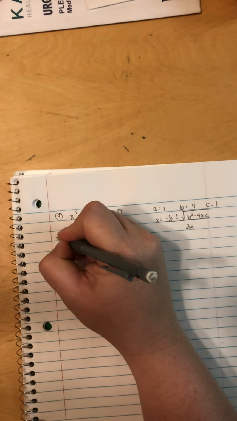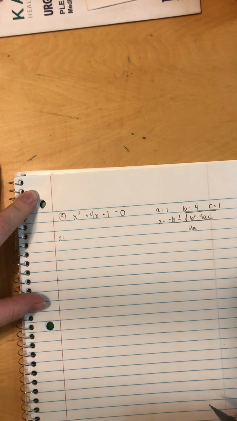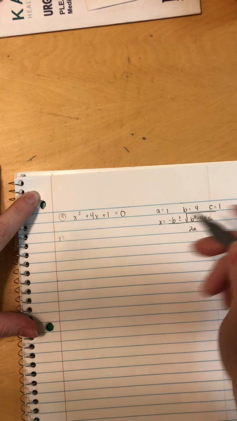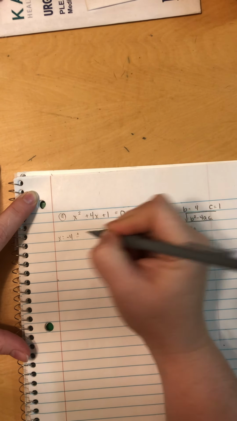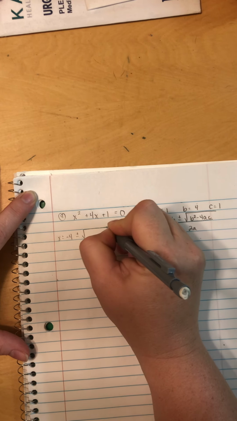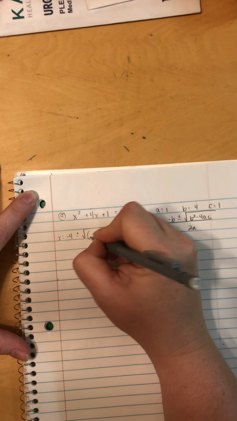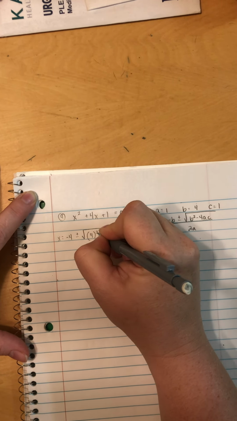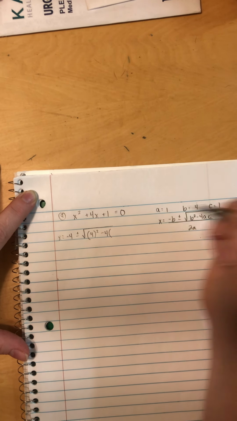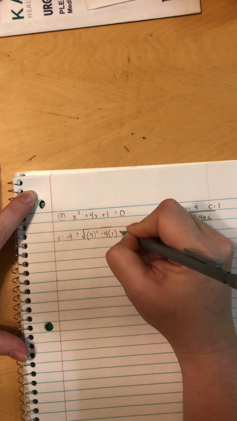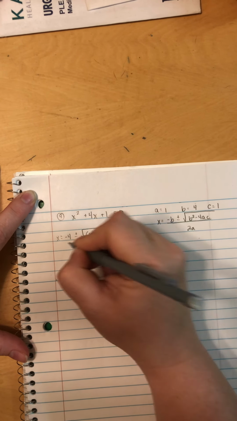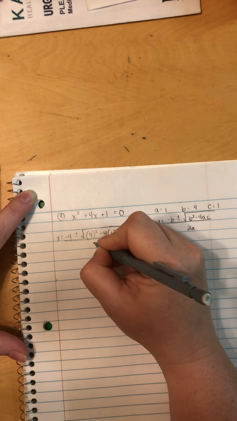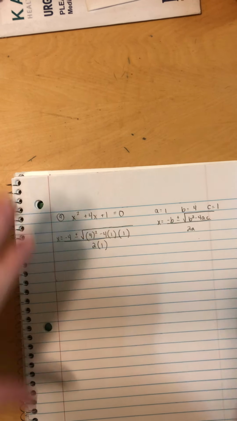So I have x equals the opposite of my b, which is negative 4 now. So negative 4 plus or minus the square root of b squared, so 4 squared, minus 4 times a, which is 1, times c, which is 1, all divided by 2 times 1.